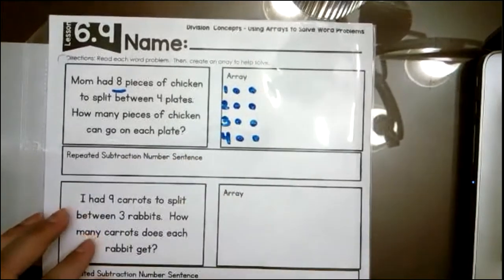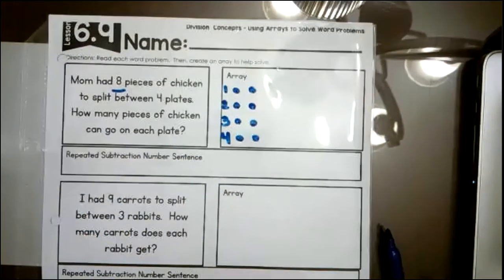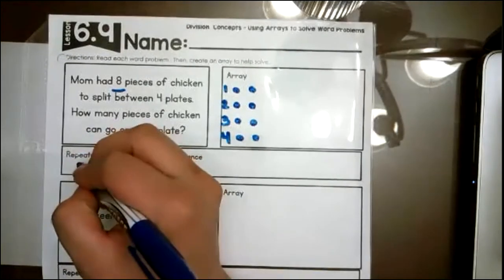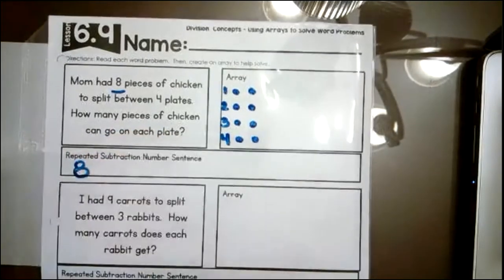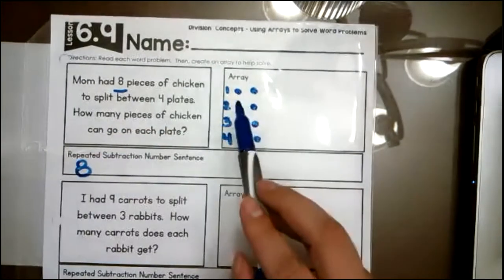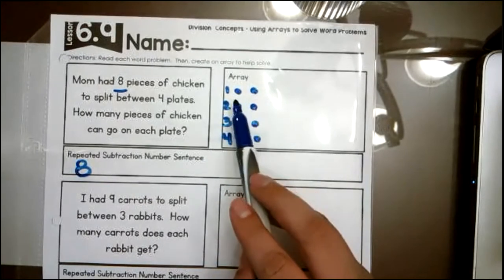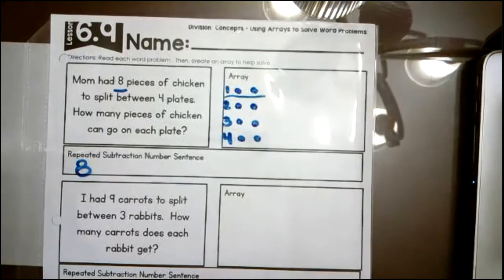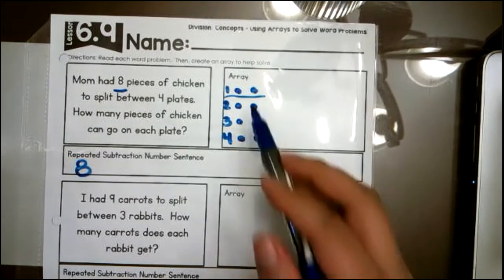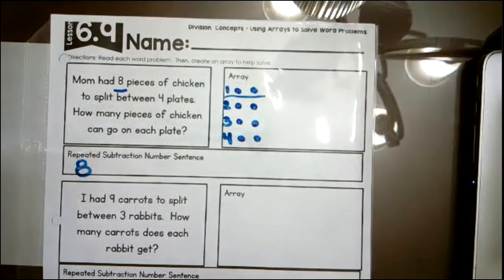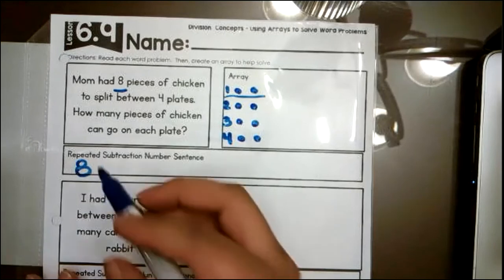So what we're going to do is we're going to start with our total number of objects, which is 8. Remember, in order to figure out what number we're going to subtract for our repeated subtraction, it is the number of objects that are in each row or column. So we have 2 pieces of chicken in each row.